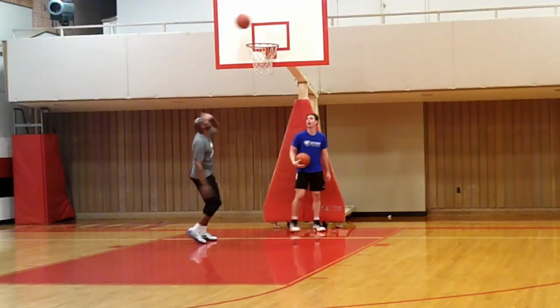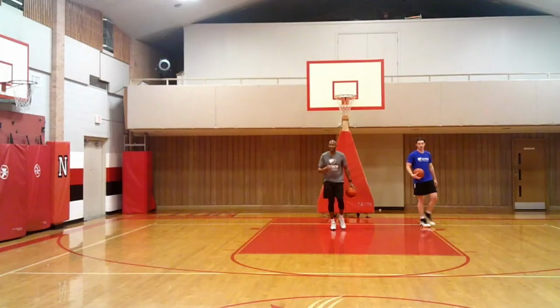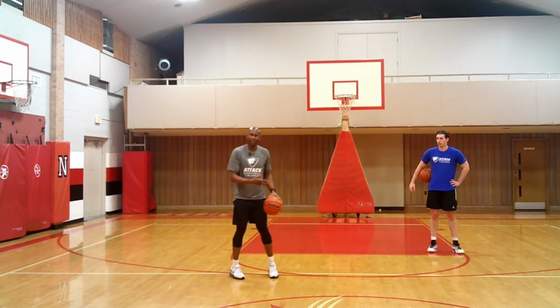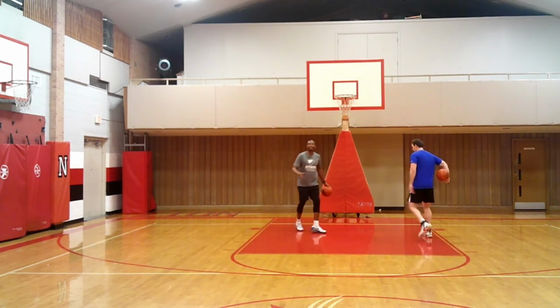Nice, and there you have it. That's right there in a simple way of how you work on the footwork, your direct back step being a spin move. All right, last one on the spin moves.